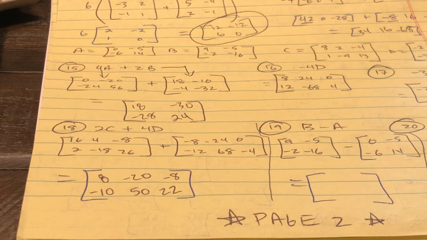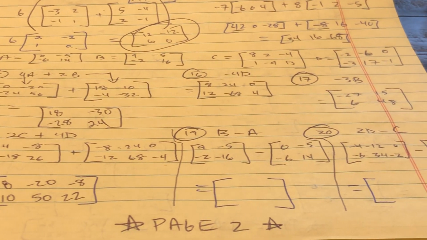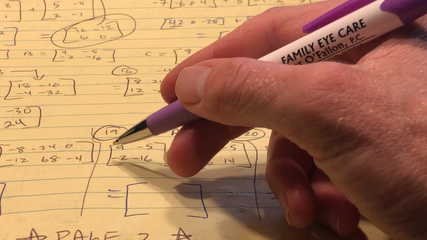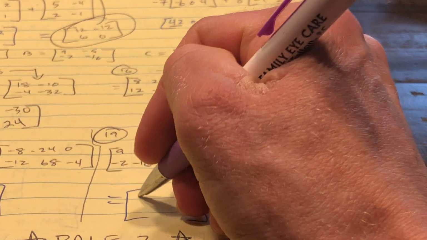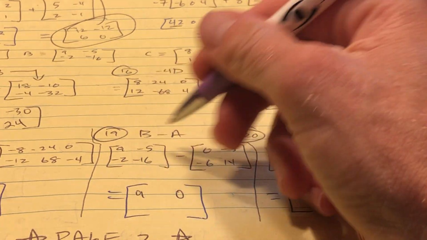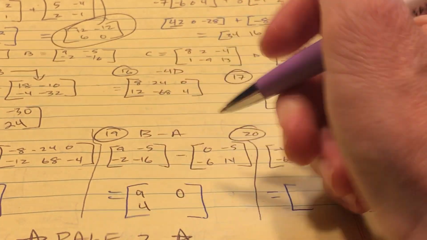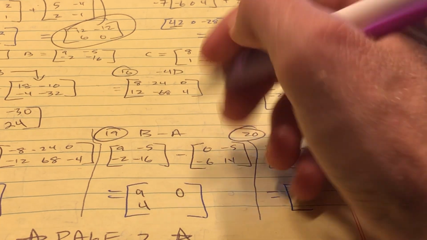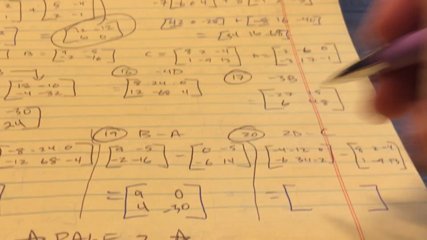All right, moving on. B minus A. I wrote B first, minus A. 9 minus 0, just corresponding. Negative 5 minus a negative 5, 0. Negative 2 minus a negative 6, 4. Negative 16 minus 14, yes, is a negative 30.